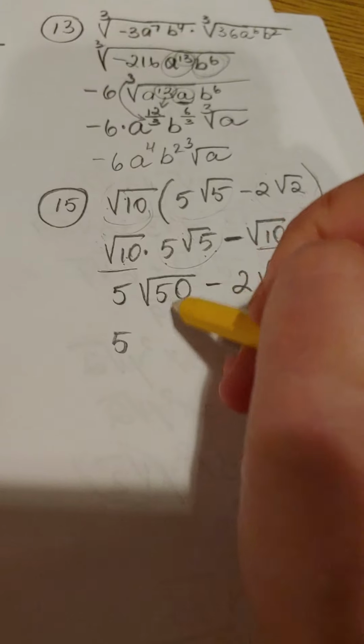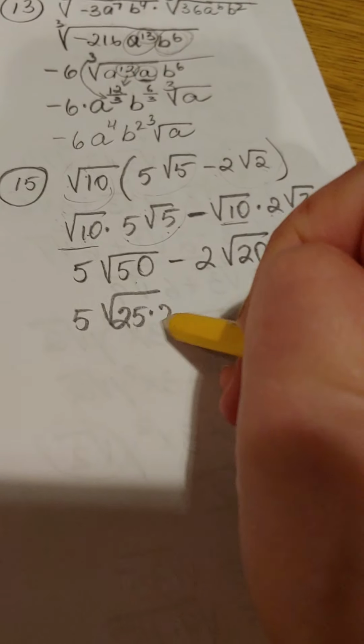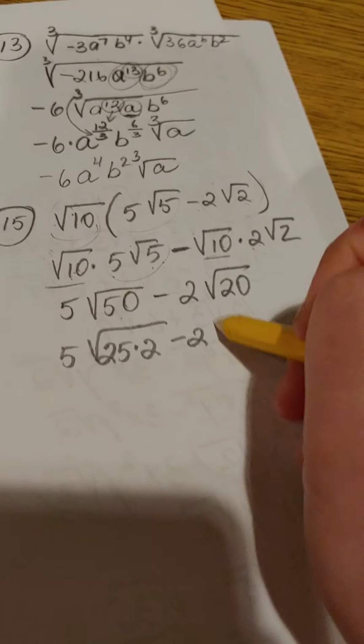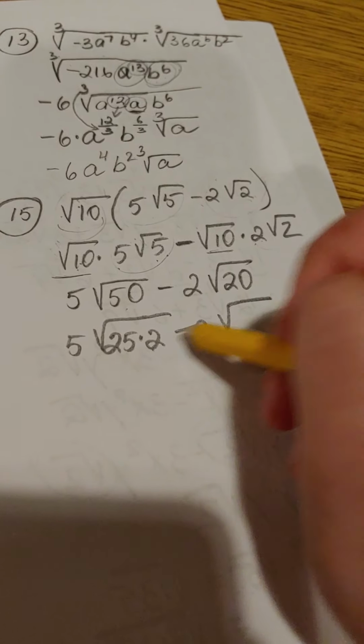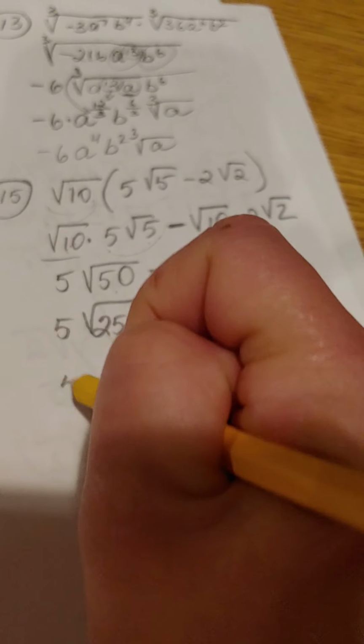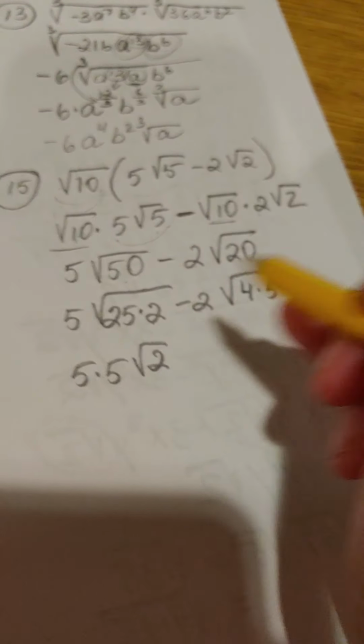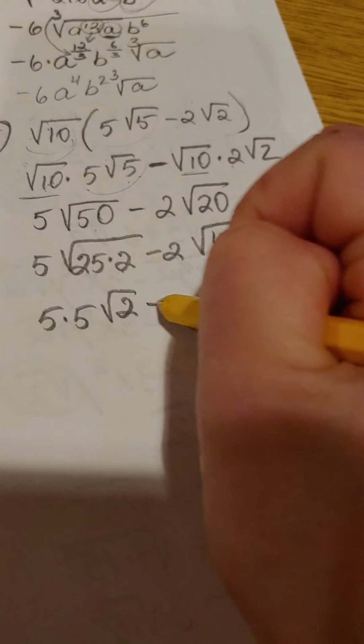Now we are going to factor this 50. One of the factors has to be a perfect square, which is 25, and then 2 is left, and then minus 2, 20 is actually 4 times 5. We can take a square root of 25, which is 5, and then 2 is left alone inside of the radical.